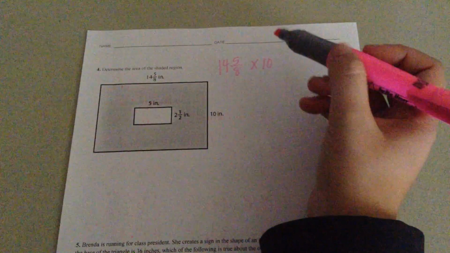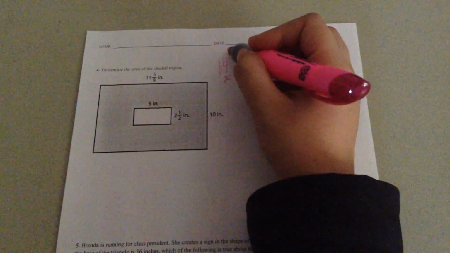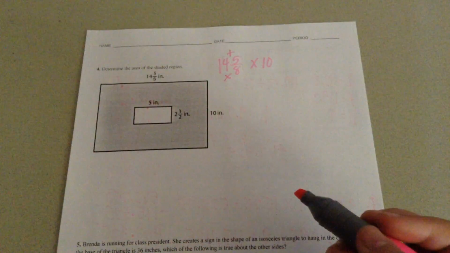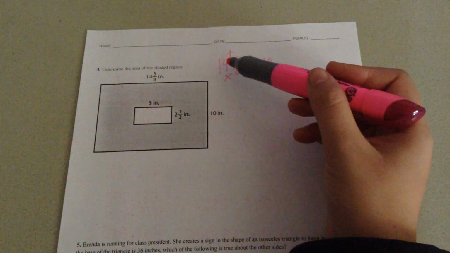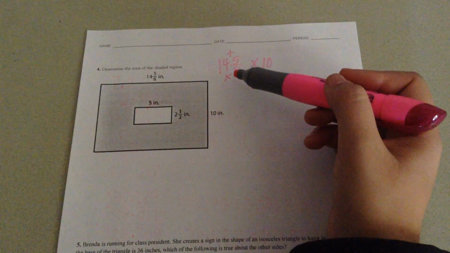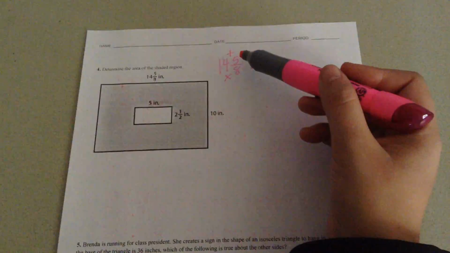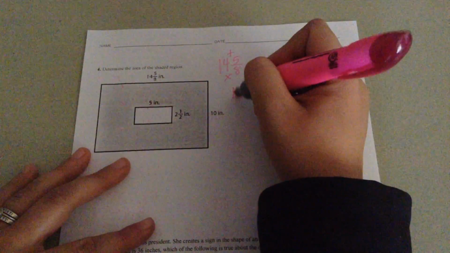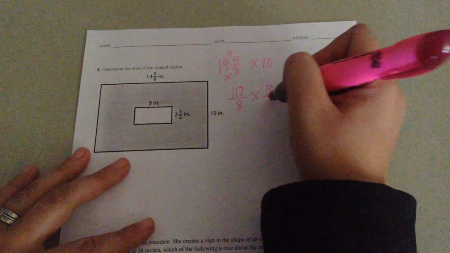So we're gonna multiply this and then add this. Okay. So if I multiply 14 times 8, and then I add 5, I'm going to get 117 over 8 times 10 over 1.